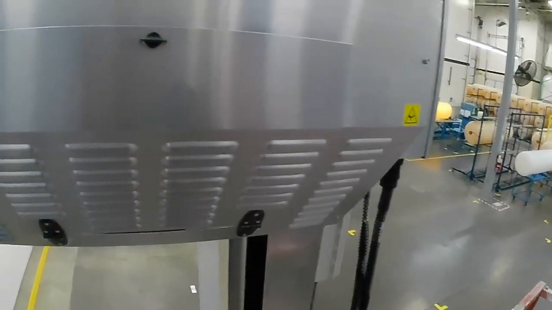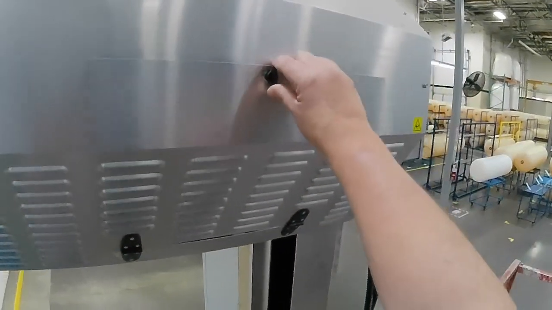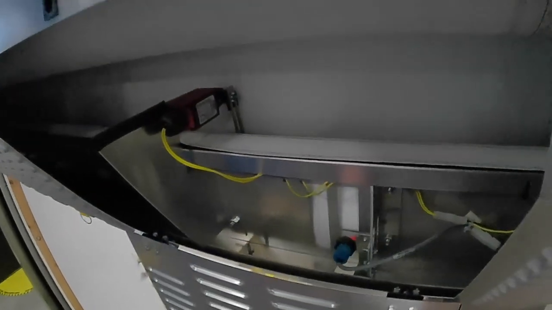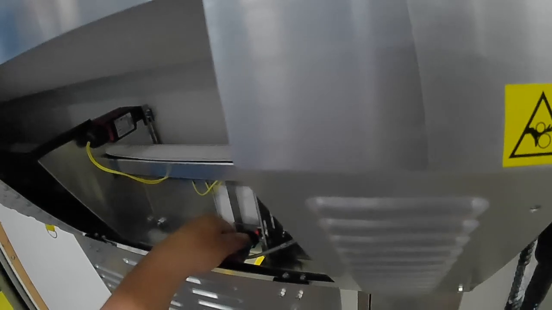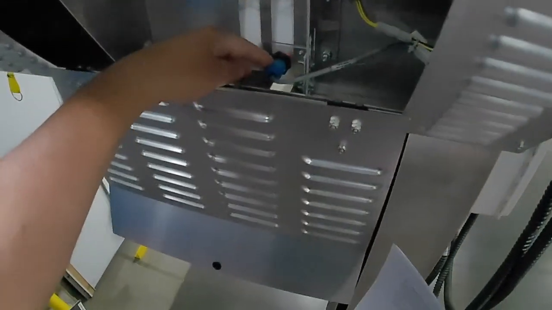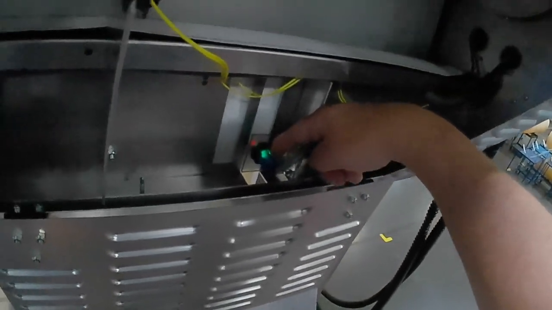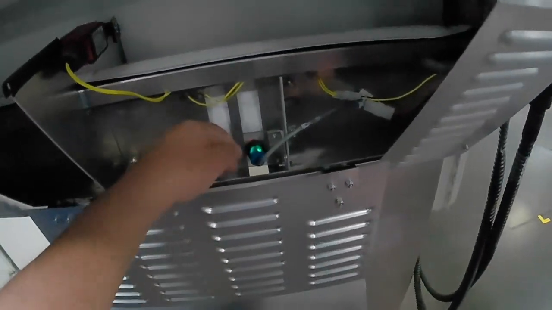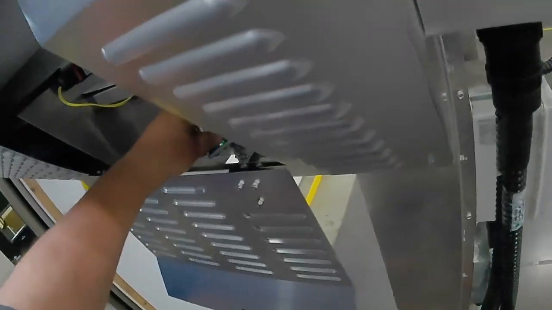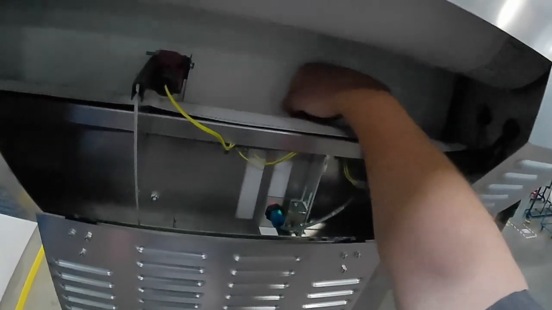All right, fellas, here we are. Let's crack this boy open. So I'm looking at it, and it doesn't look like there is a safety switch. It looks like there is a safety sensor. So this sensor is showing green. So I want to see if this light changes depending on the position of this roll-up door material.